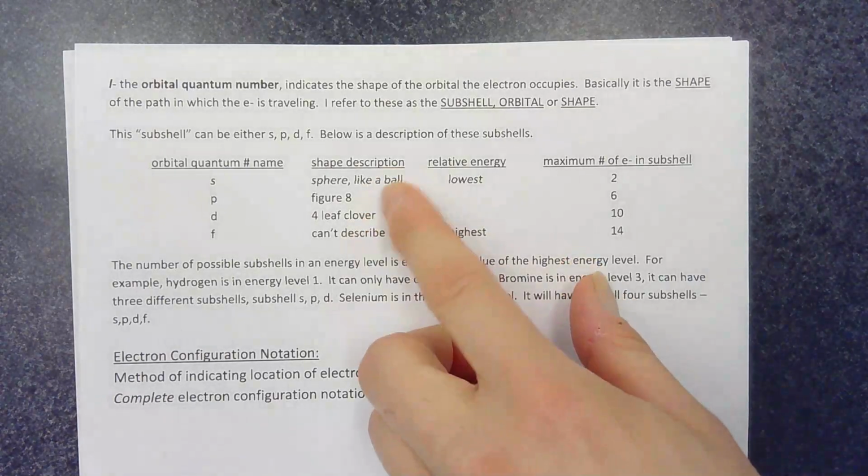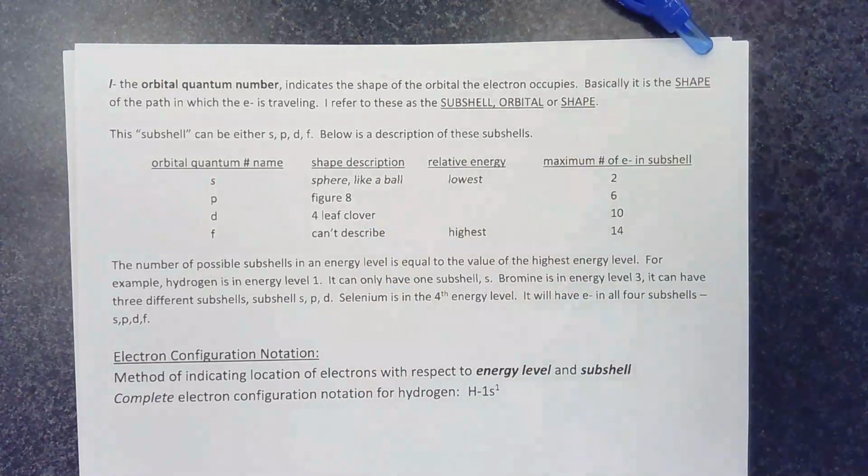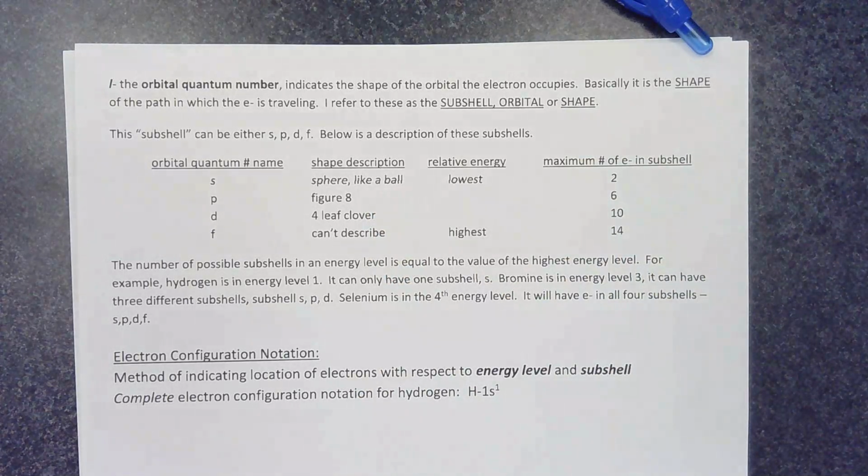The shape descriptions: S is a ball. S is a ball, okay? And that one, I oftentimes will basically show you a circle, but it's a ball. It's a sphere. And you also have to remember, we're dealing with this in space. Are we flat Stanleys? No. We're 3-dimensional. So we're X, Y, and Z, okay?